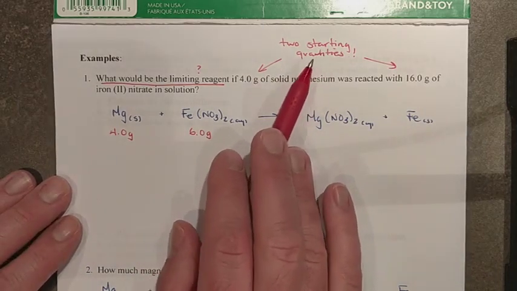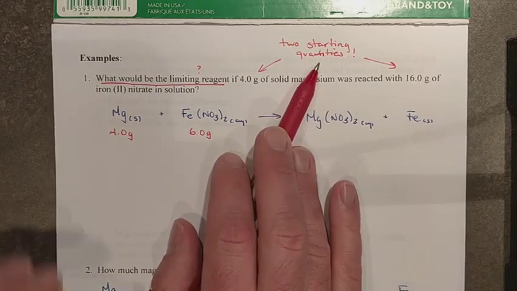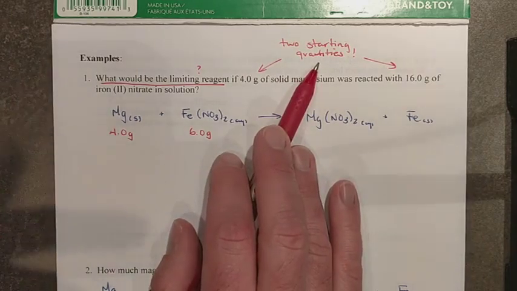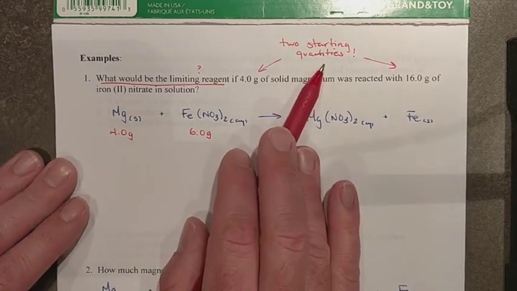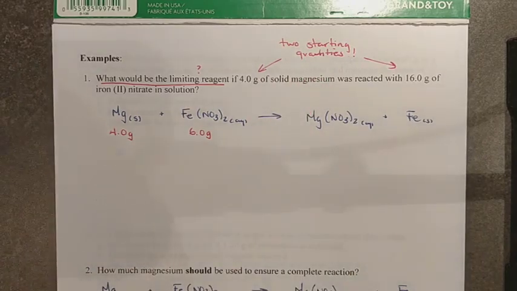So a lot of times what we'll see, and these will be in the harder questions, not every question we give you will be like this, at least not in high school. University is another story. But we'll give you two starting quantities, and you will have no giveaways in the questions. There's no word as limiting, there's no word as excess for any of the two individual compounds or solutions. So what we have to do is really just do a test. We have to see stoichiometrically which one should run out first.